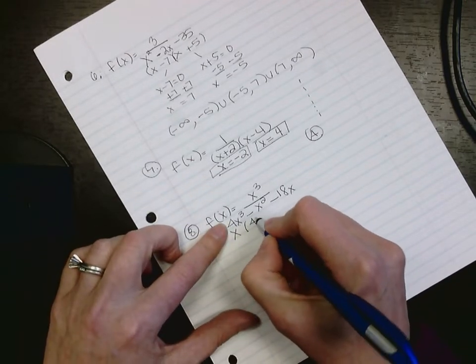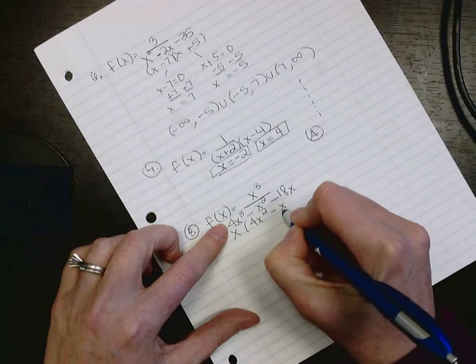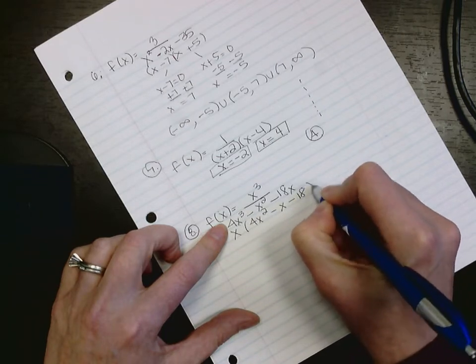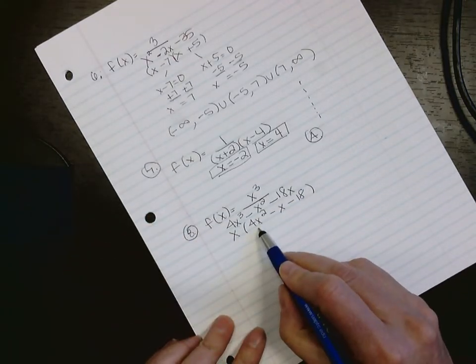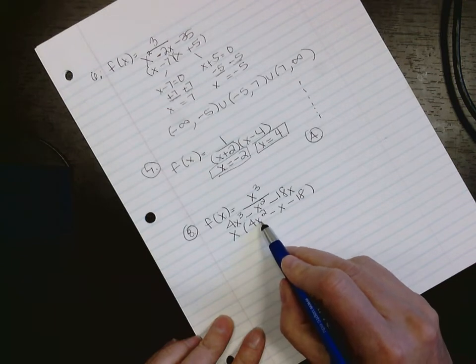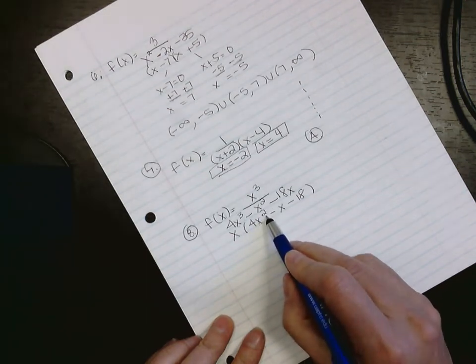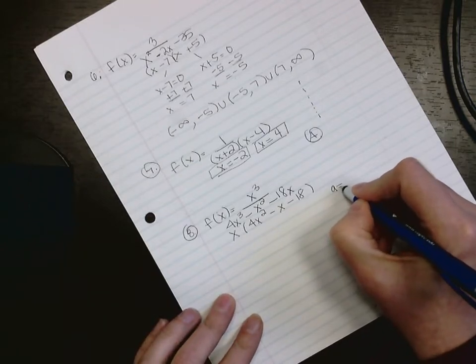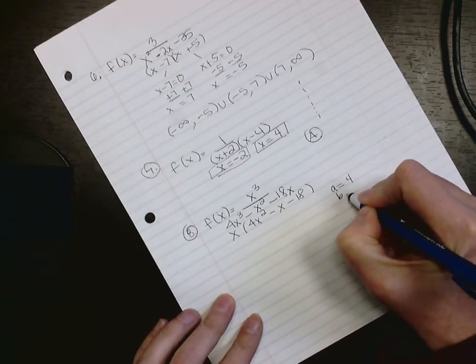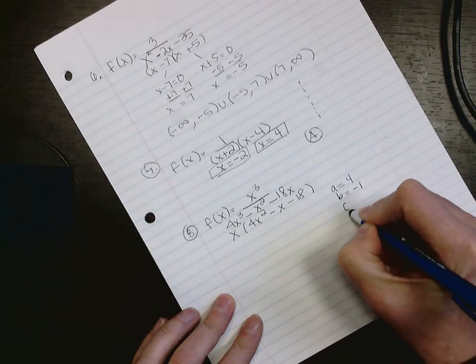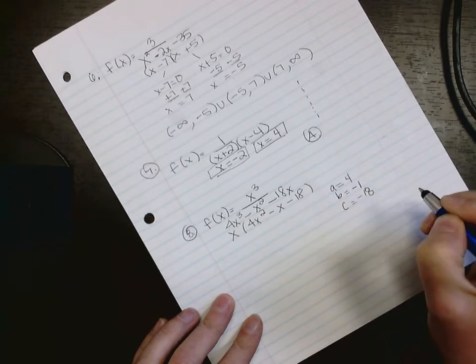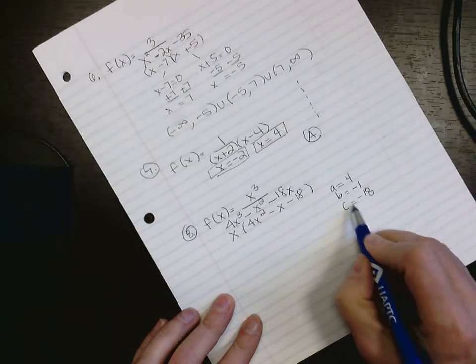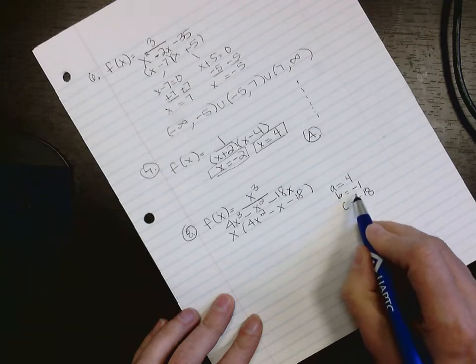which would be 4x squared minus x minus 18. Now, since I've got it down to x squared, I can take that and put it in my quad program on my calculator, where the A is 4, the B is negative 1, and the C is negative 18. Put that in your quad program to get the other two zeros.